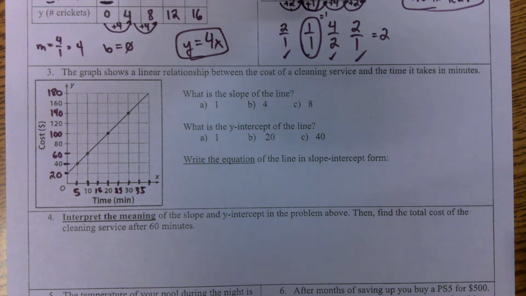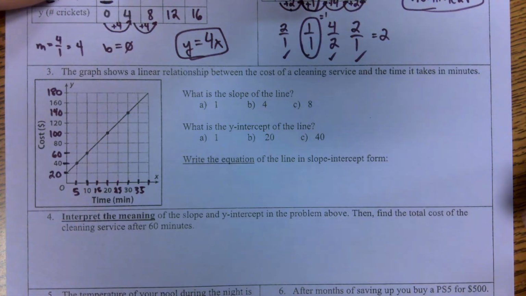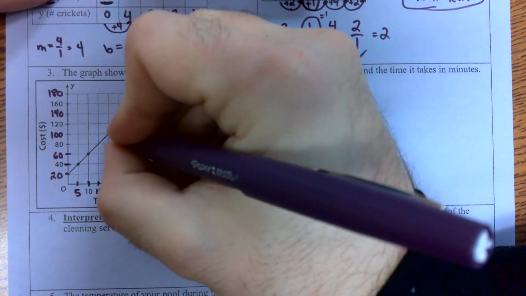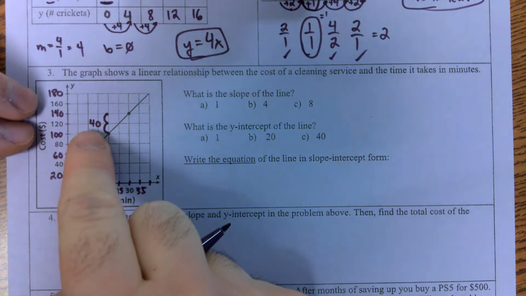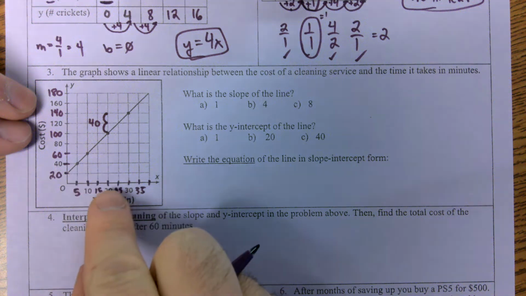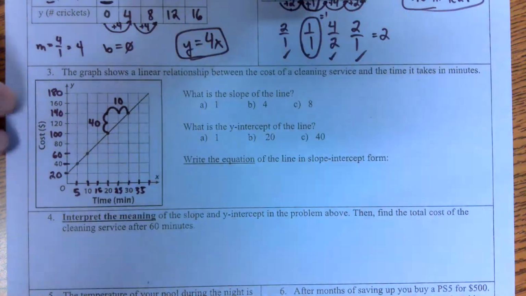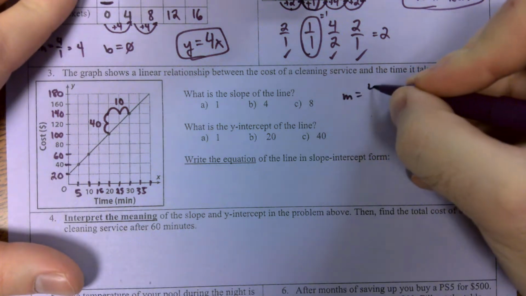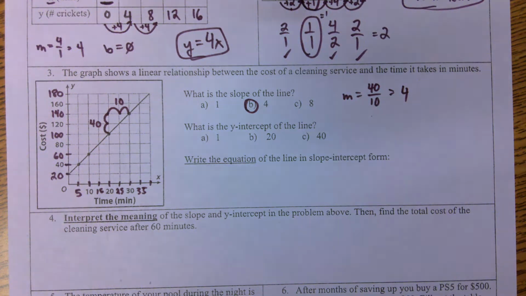So let's go ahead and find the slope of this line, the y-intercept, and then write the equation. So for the slope, we can just do a rise over run. Let's go ahead and go up here. We're going up 20, 40, right? We're not going up 2. We're going up by 40 from 100 to 140. And then we're going to go over from 20 to 30, which is 10. So our slope is going to be 40 over 10, which simplifies to 4.